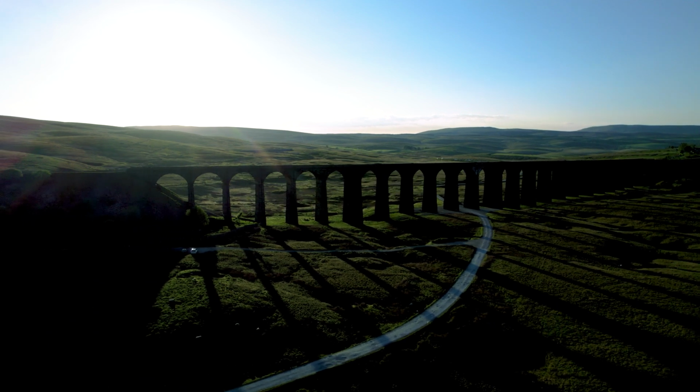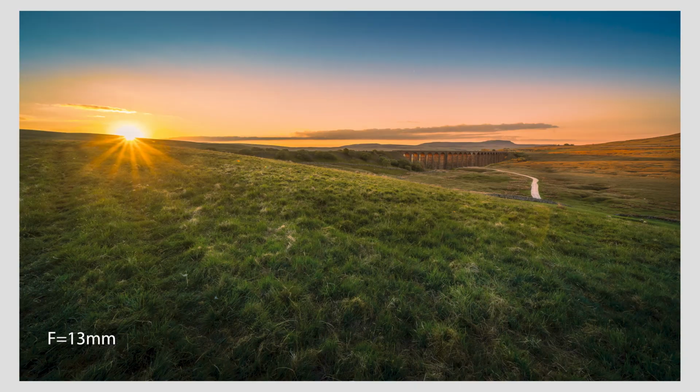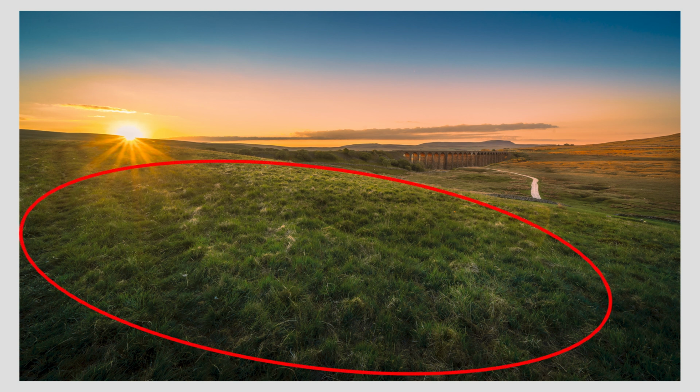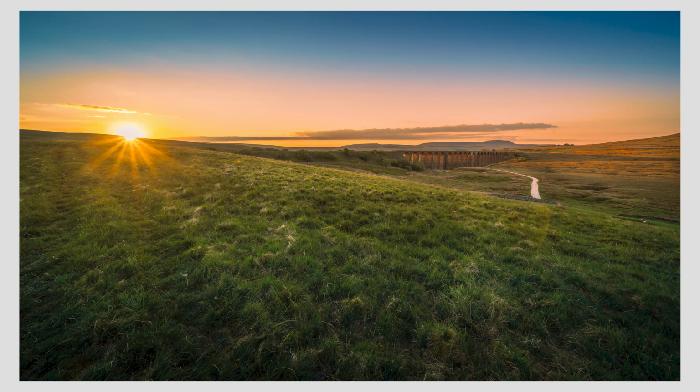Now, if you look at this photograph here that I tried to take of Ribble Head Viaduct at sunrise, you'll see in the foreground there's a massive amount of grass, and the real feature of the photo is perhaps the sun rising, but also the viaduct, the structure itself, and it's kind of lost because it's become so small. Photographers always talk about making their pictures more interesting, particularly for landscapes, by adding in foreground interest. And that's what this photo was lacking.